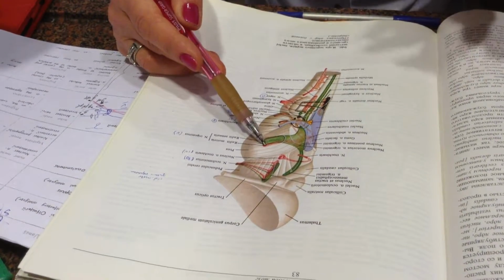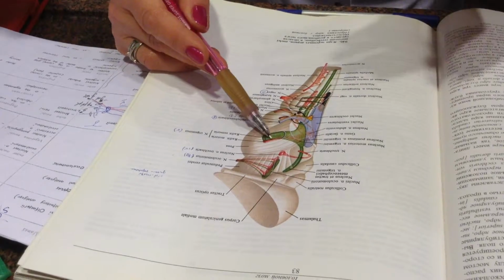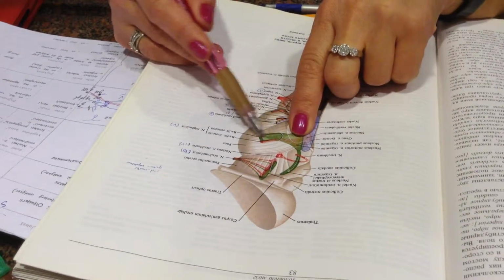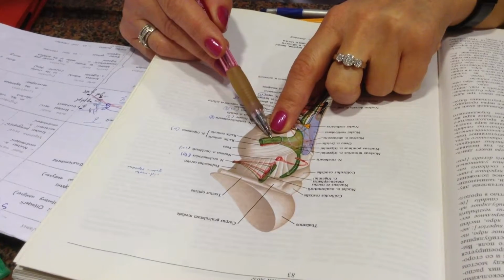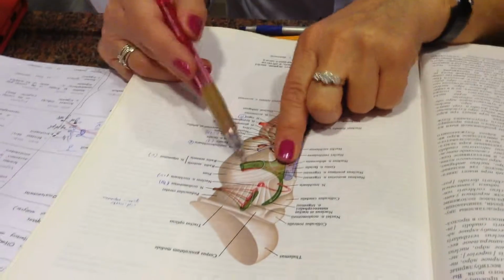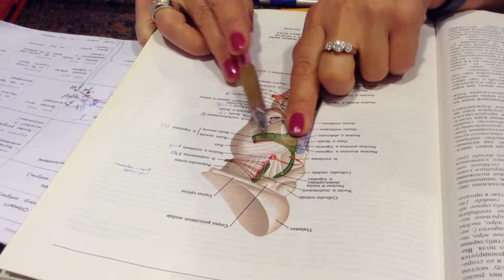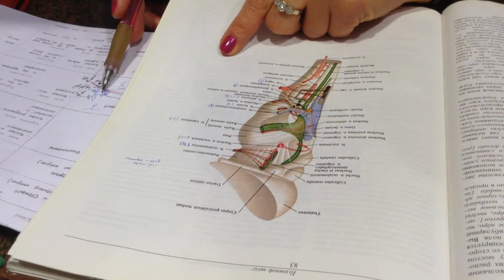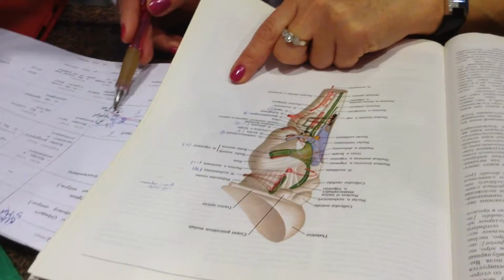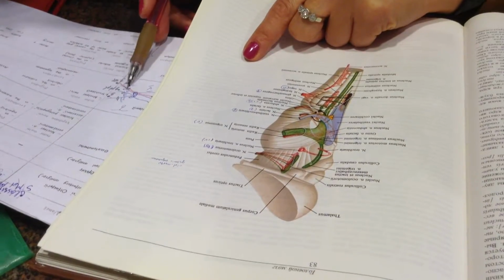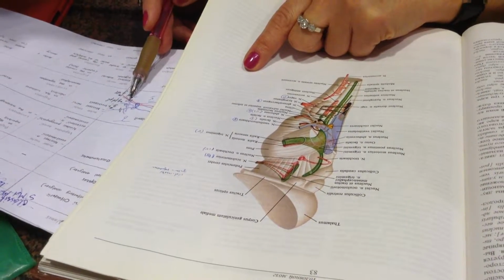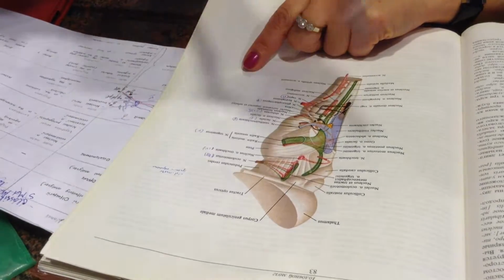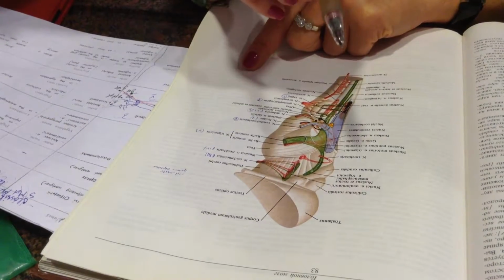It is a white color nerve, and a small portion is motor. The big portion is nervus trigeminus. Only this part, between the nuclei and the ganglion, is the nerve, and then it forms 3 branches which leave through this side of the skull. And then you will describe each branch.